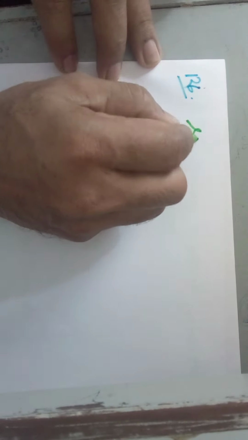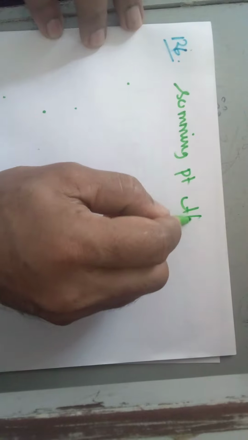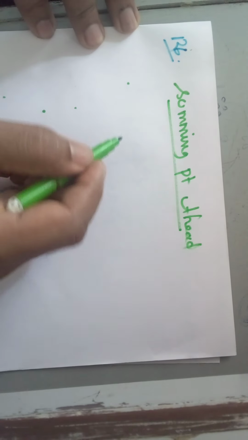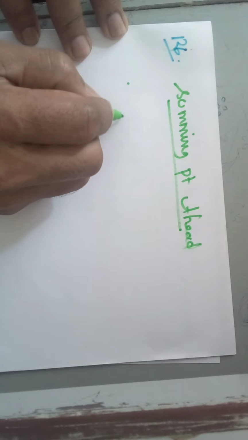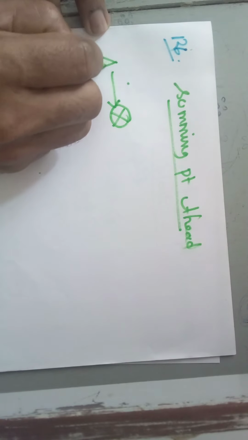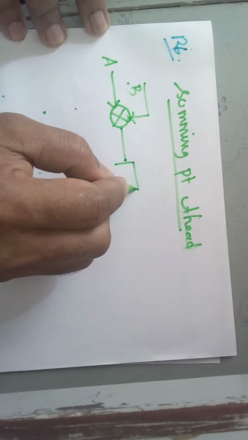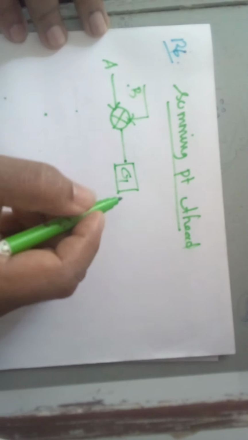Now we see another rule. Moving the summing point ahead of the block, right? Rule number 6. Moving the summing point ahead of the block. You see this situation. There is a summing point. Two inputs are applied to this. One is A, the other one is B. Right? Now the output is multiplied with a gain block G.